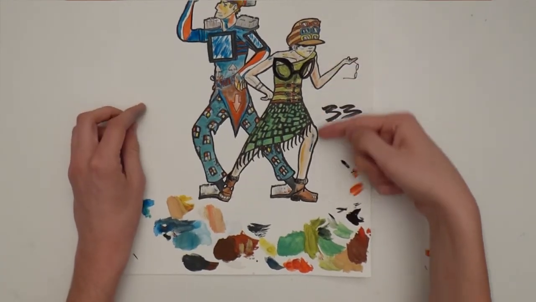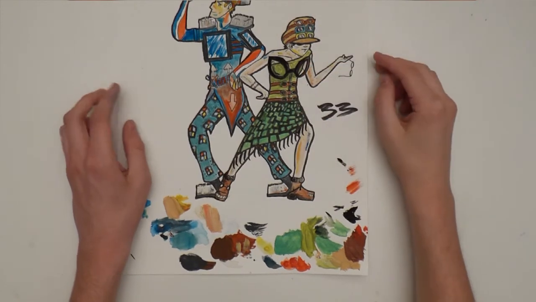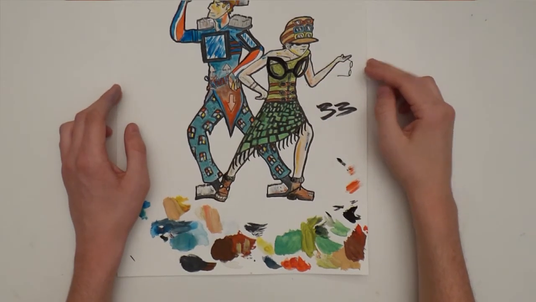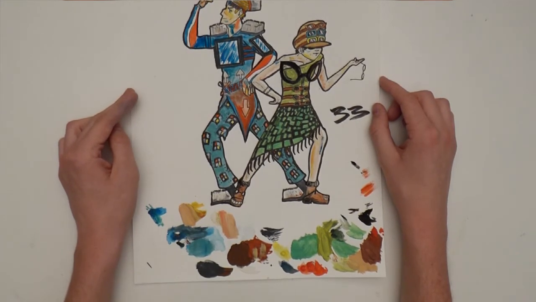I'm very happy with the way this one turned out. The glasses all along the body just looks super, super cool. I'm satisfied. I'd like to try this again sometime. Maybe I will, maybe I won't. And maybe I will include Max Headroom.